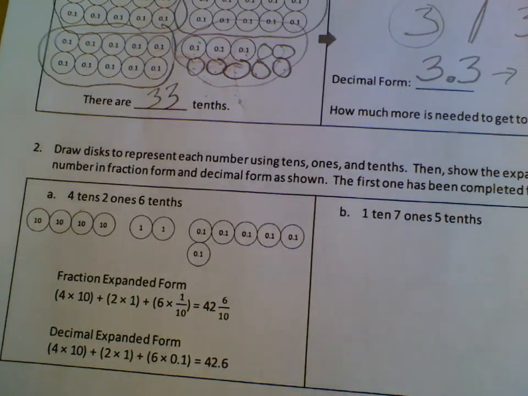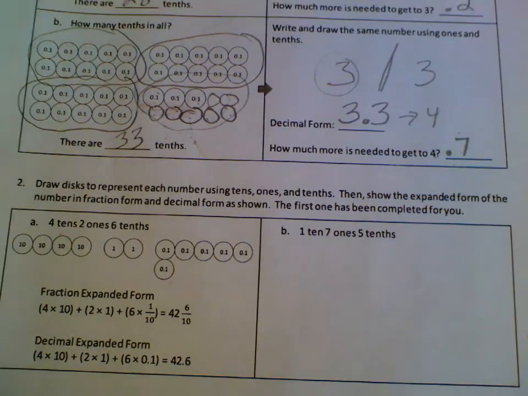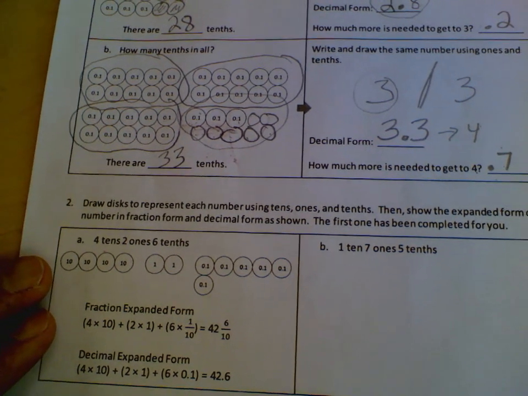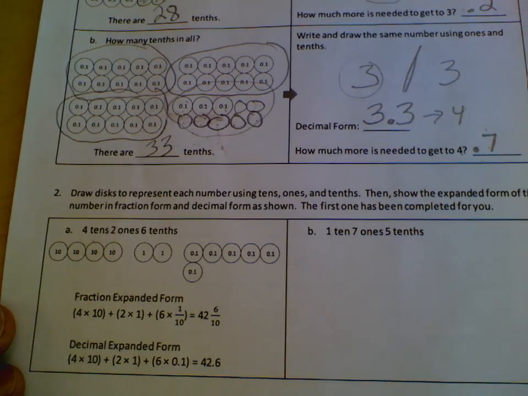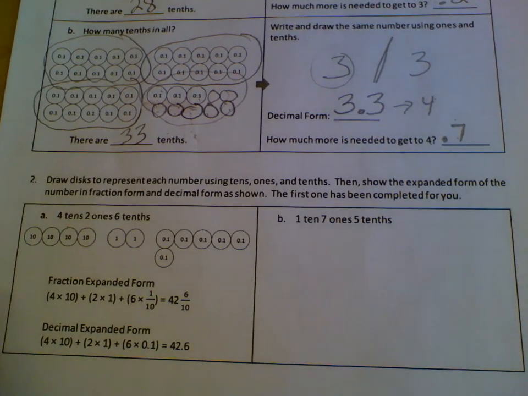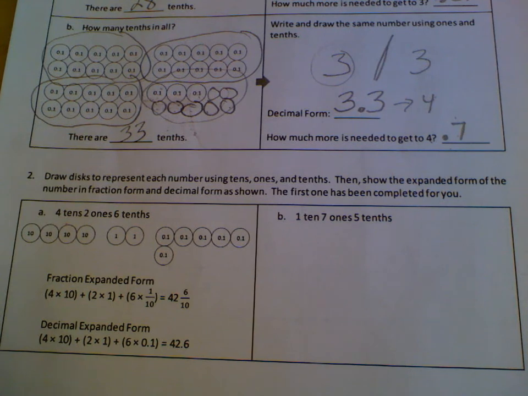Now let's take a look at what it's asking us in this section. It says draw discs to represent each number using tens, ones, and tenths. Show the expanded form, the fraction form, and the decimal form as shown. The first one has been completed for you.